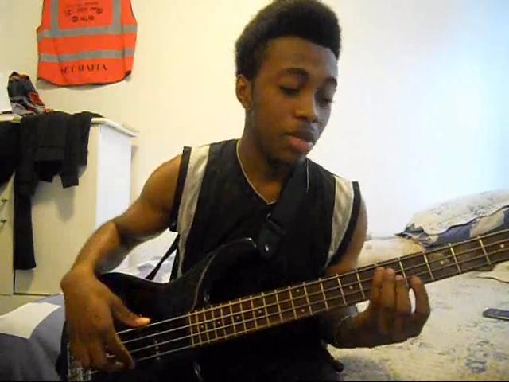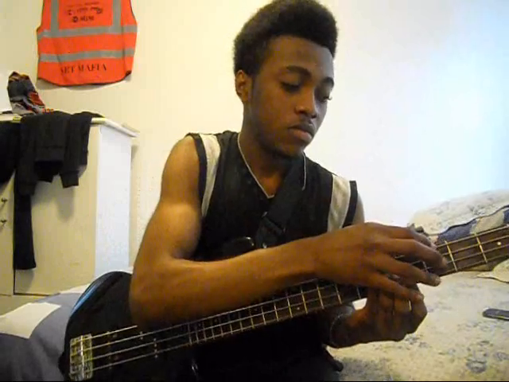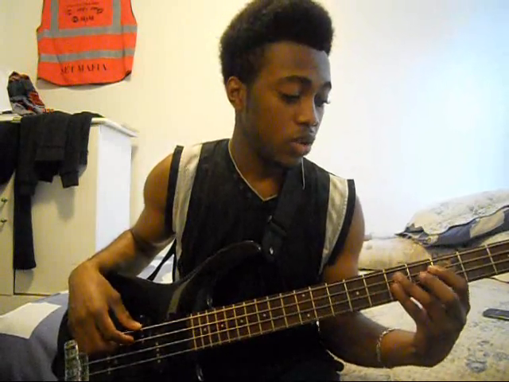So your 1, 4, and your 5, the chords that are going to be based off of these, they're going to be major chords. Same with the 4, same with the 5. Right? So your major chords are going to be based off your 1, 4, 5. Now that we know this, it's going to be very useful for keyboard players as well.